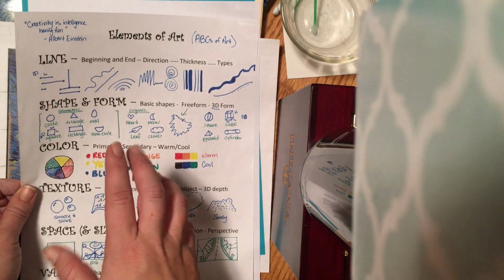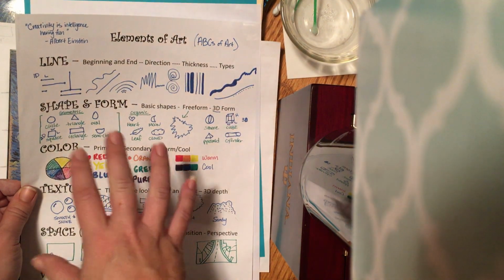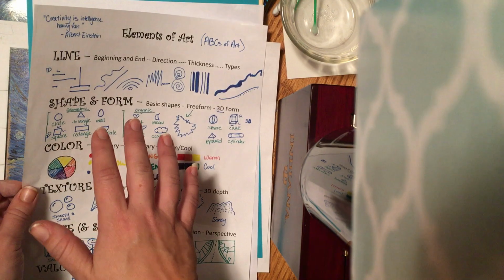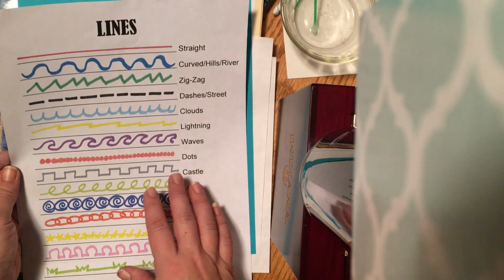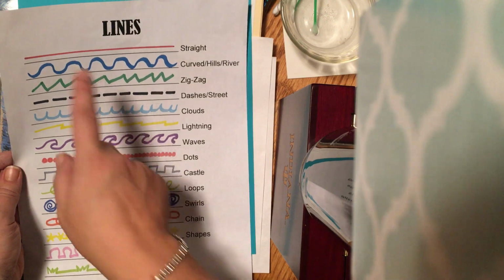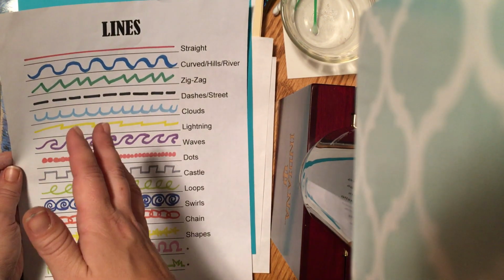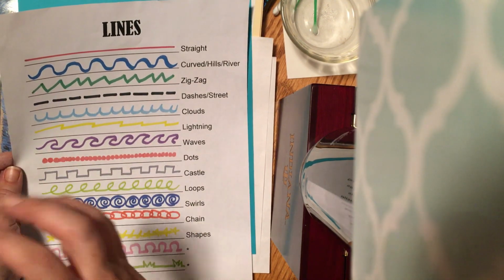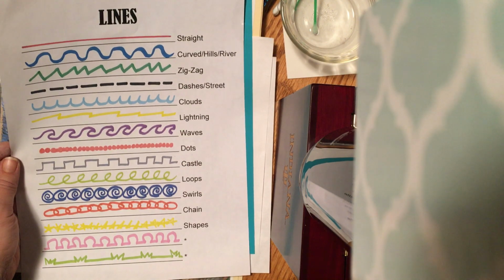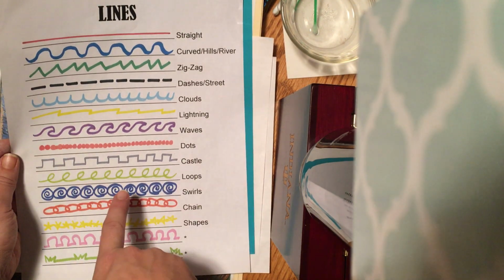Whenever your brain isn't sure what to do, think about what lines, shapes, and colors you see in your mind that you want to draw, because it'll help get you started. Now, is there one kind of line? Is there just one kind of line, the straight line that we like to do at the horizon? So when we draw the grass and the sky and we draw that straight line, is that the only kind of line? No, there's lots of different kinds of lines. There's dotted lines, there's dashed lines, there's swirly lines.